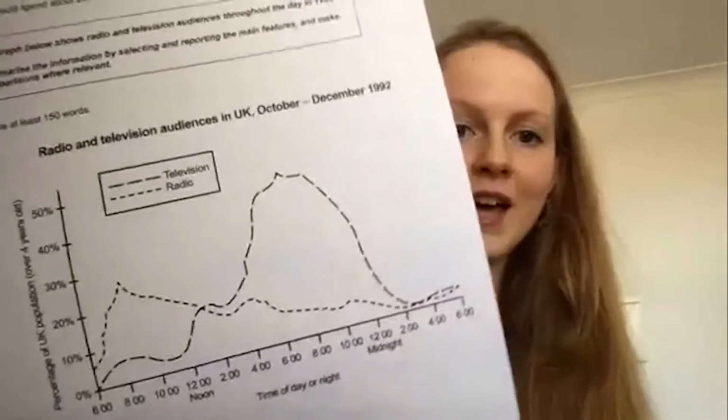I'm using today an example taken from the IELTS official website, so that's IELTS.org, and this is one of their sample practice tests that they have there for you to look at. So let me just read the title for you. It says, the graph below shows radio and television audiences throughout the day in 1992. Summarize the information by selecting and reporting the main features and make comparisons where relevant.